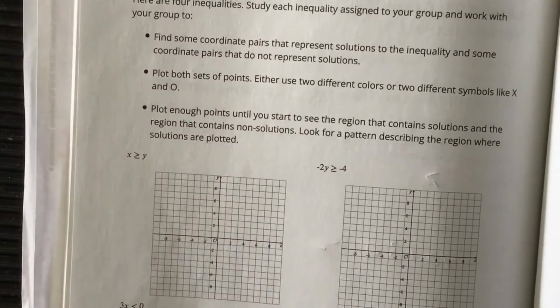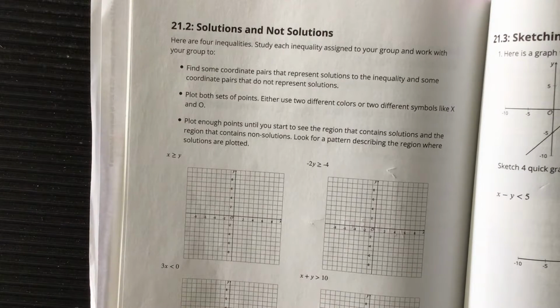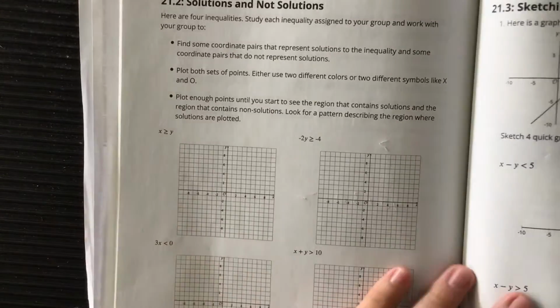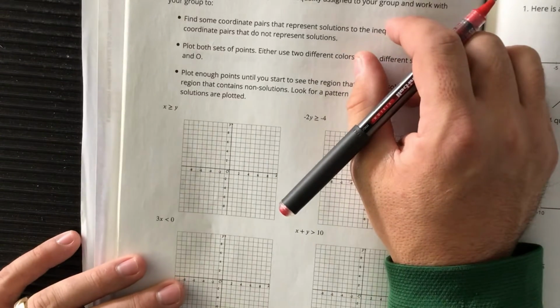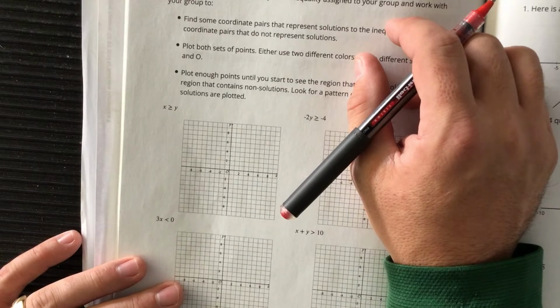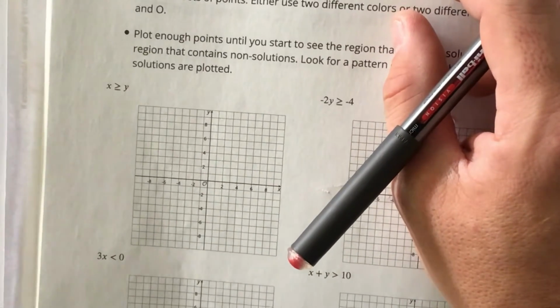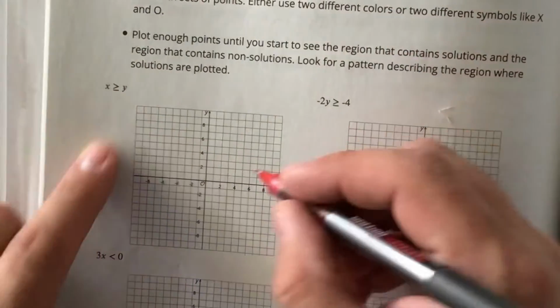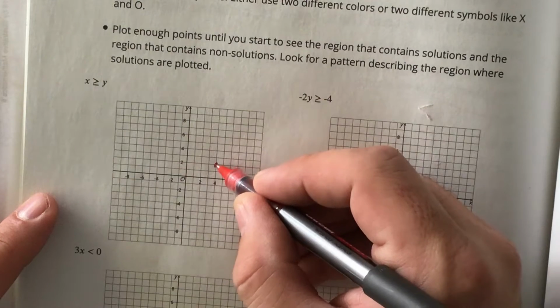These questions, the book wants you to just plug in points. I'll show you what that would look like, and then I'll show you how I would solve it. So give me numbers for x that are bigger than y. Give me a point where x is bigger than y. What's y? Or whatever you want it to be. 4 and 2. So 4 is bigger than 2. So 4, 2. So that should work.